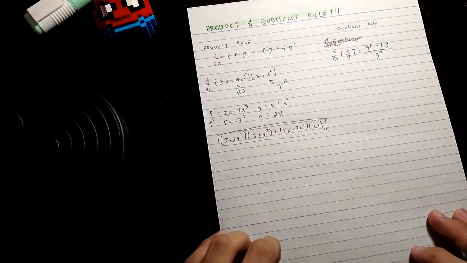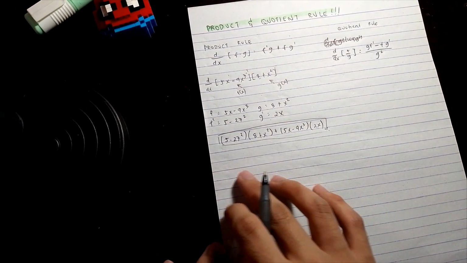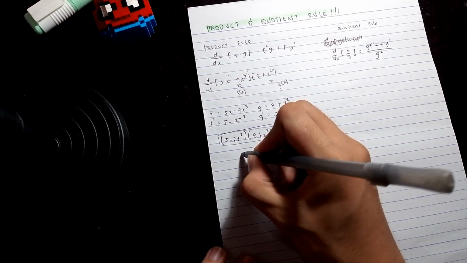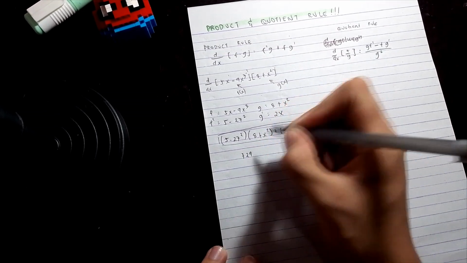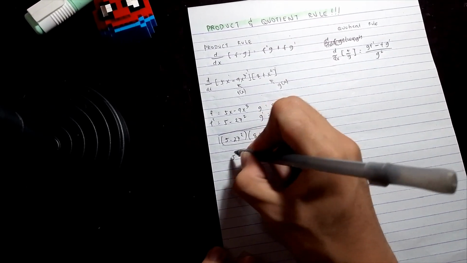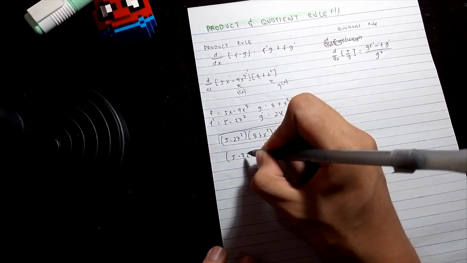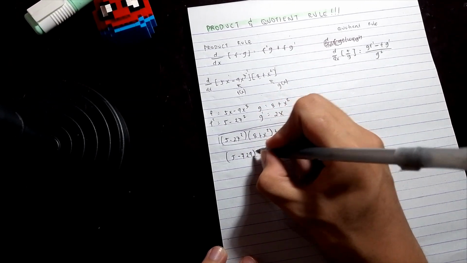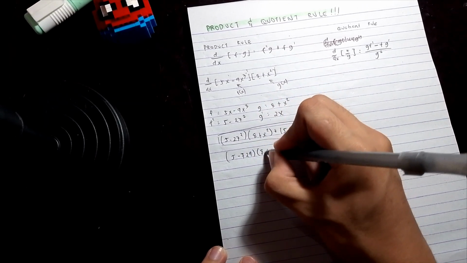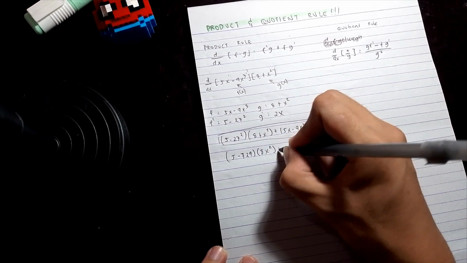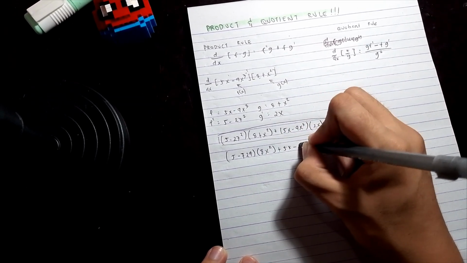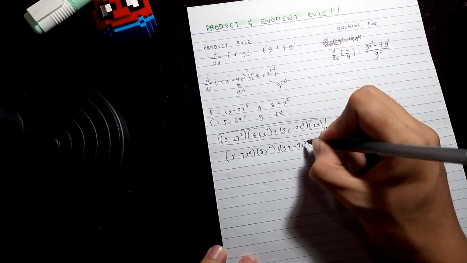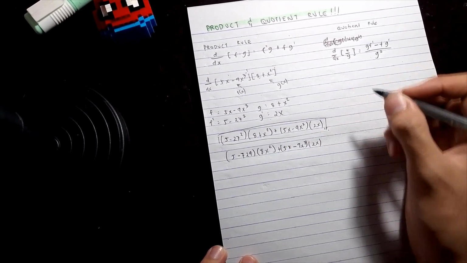If we simplify it more, first, let's evaluate 27 squared. 27 squared is 729. So, 5 minus 729, 8x squared, plus 5x minus 9x cubed times 2x.